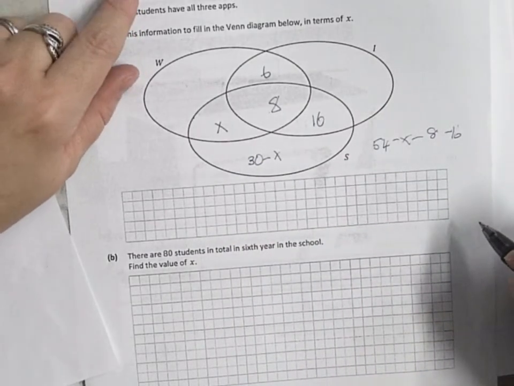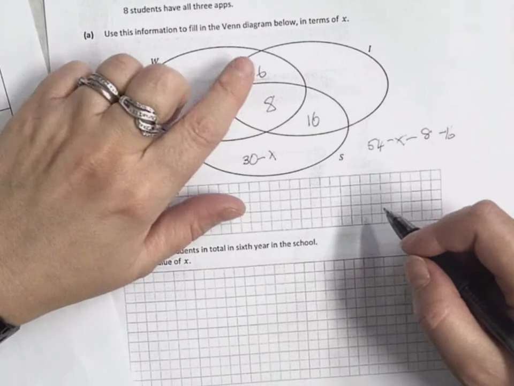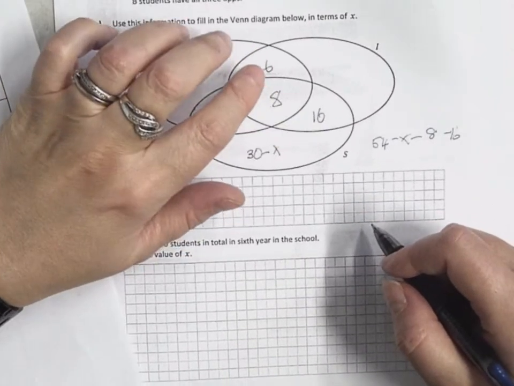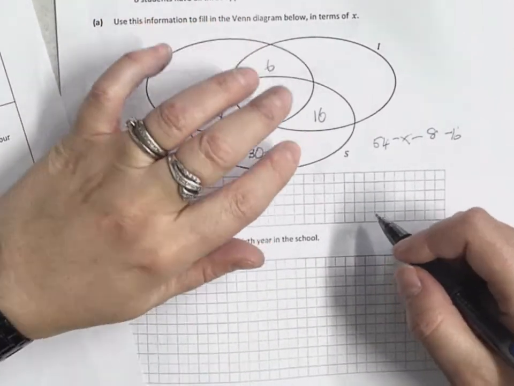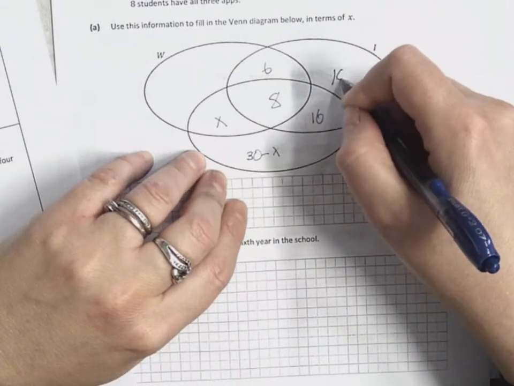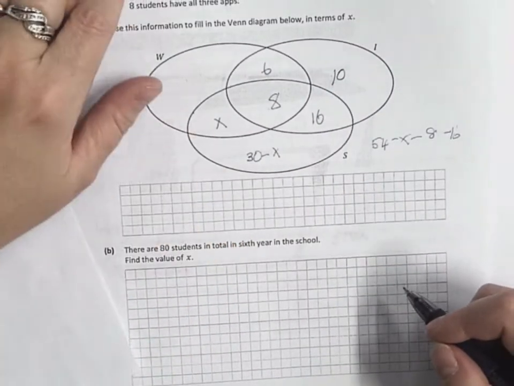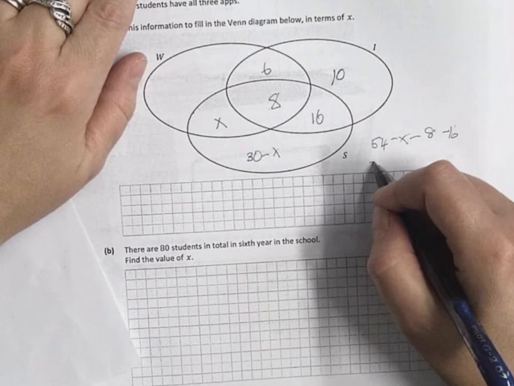The next one is 40 have Instagram. So that's just in case there's no X there. So 6 and 8, 14. That's 13 already, so that means I have another 10 to put in. And then 36 have WhatsApp, so it's 36.